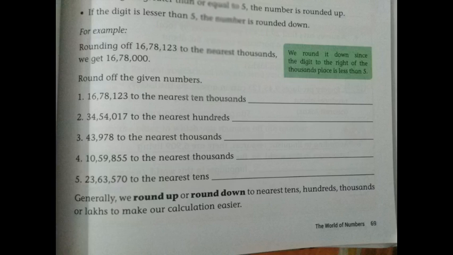16,78,123. In the 10,000's place 7 is there. 7 is nearest to 10, so we have to round it up. 7 is in the 10,000's place, but we have to consider it together with the thousands place, 78,000. 78,000 is nearest to 80,000. So we have to write 16,80,000. We need not consider 123 after rounding off the value. So instead of 123, we have to put 0.